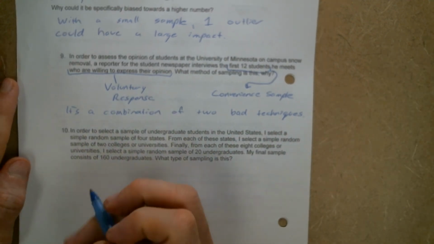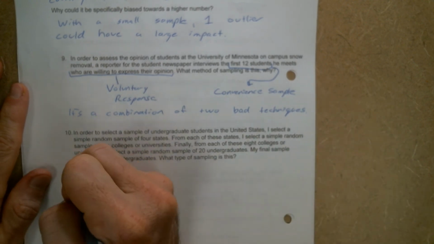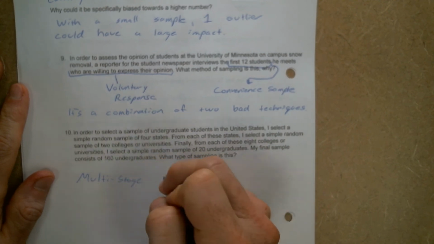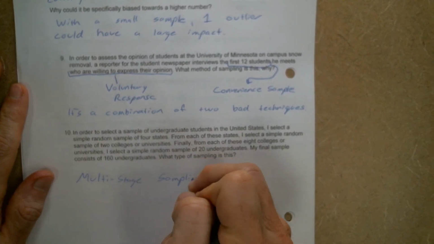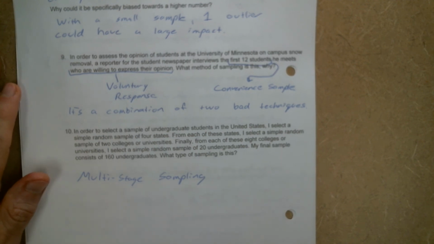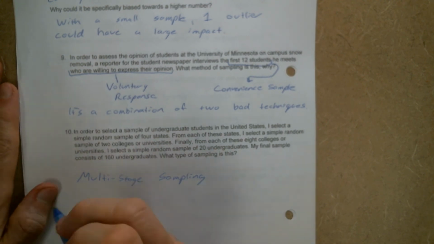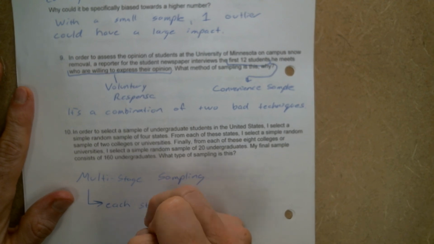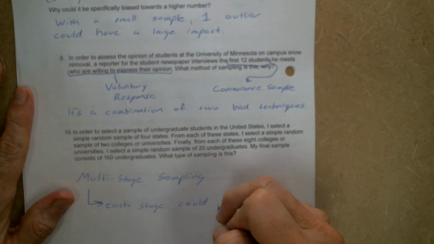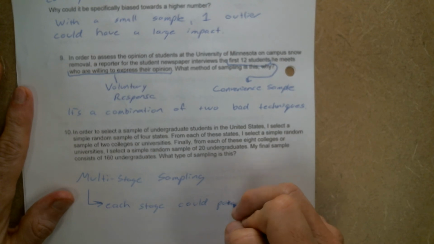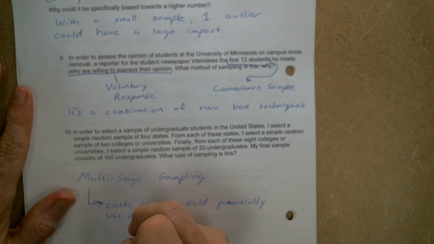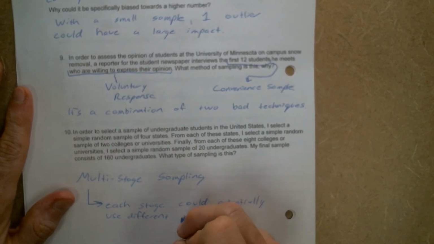Okay, so what we have here is actually called multi-stage sampling. Now, for us on this one, it's pretty consistently SRS, SRS, SRS. But the general idea here is each stage could potentially use different techniques.